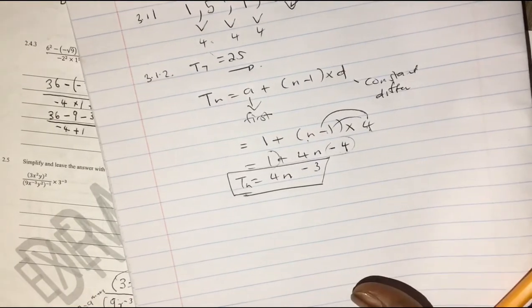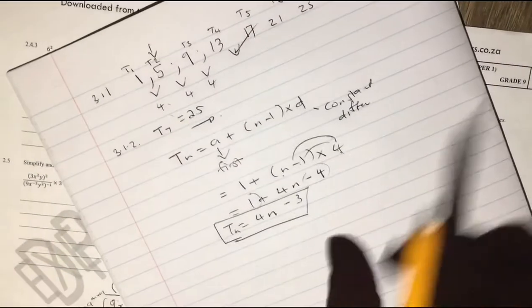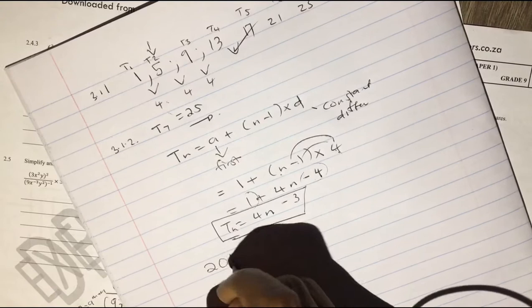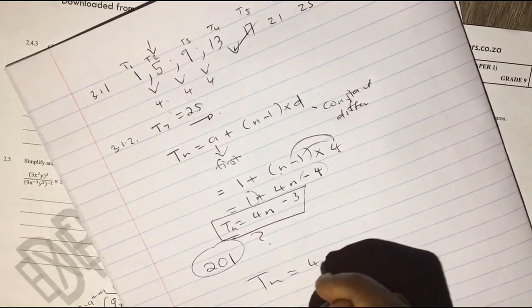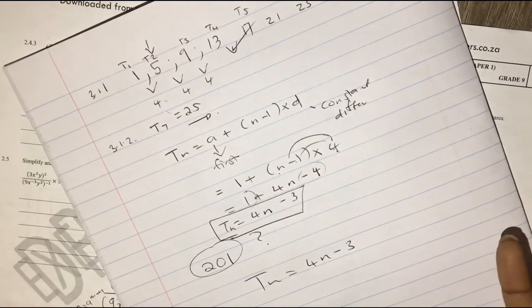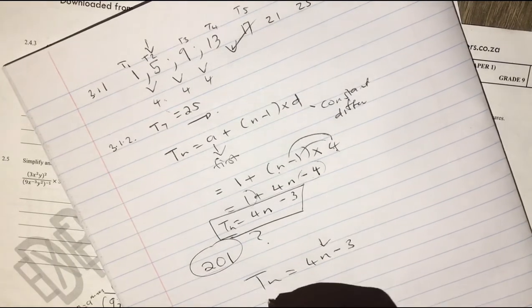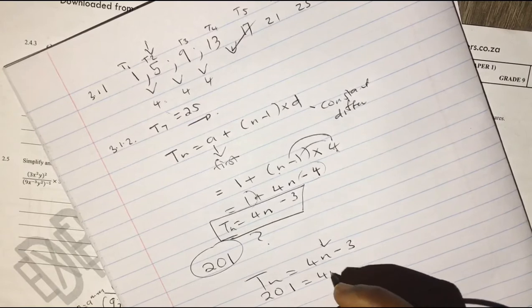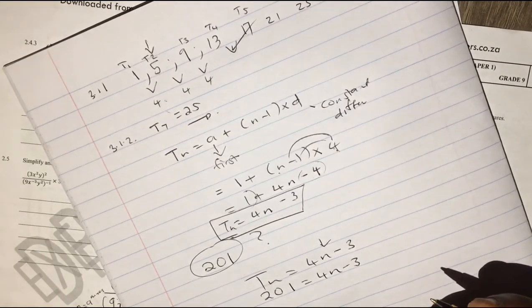So that will be the general term that you can use to calculate any term number in any position. And they say above, determine the position of the shape that will have 201 shapes. So which shape will have 201 shapes? We want to know. So what are we going to do? We're looking for the shape number, which position will be that one. So we're looking for n. So I'm going to substitute this here and then solve for n like we would normally solve for x.